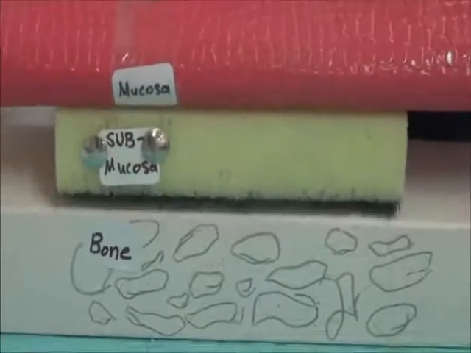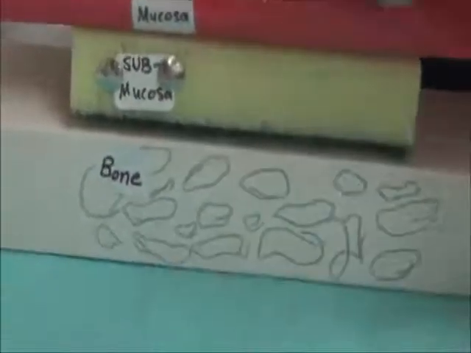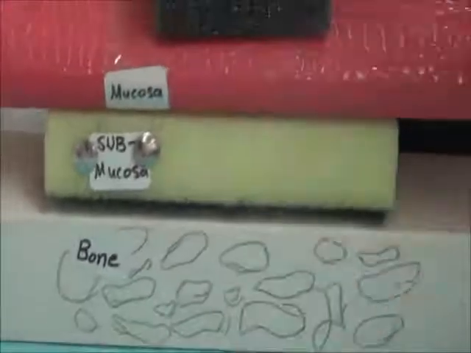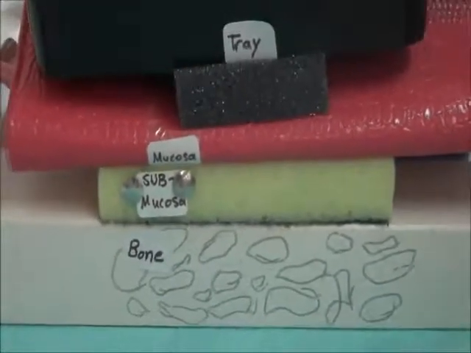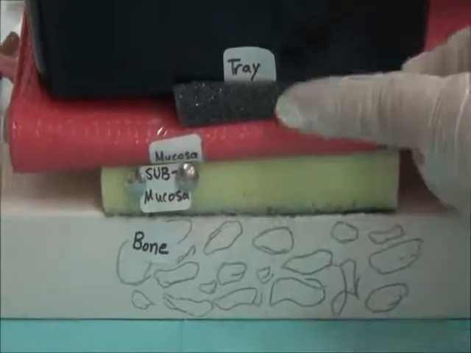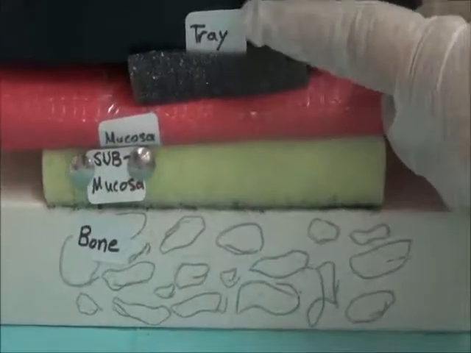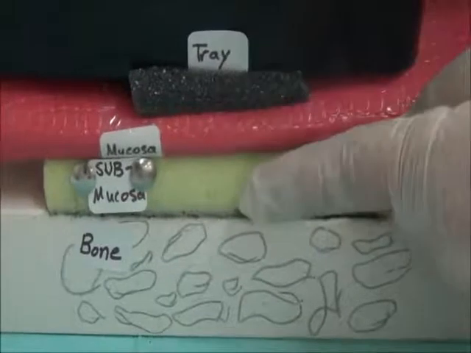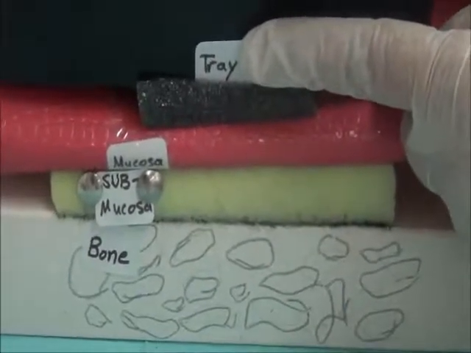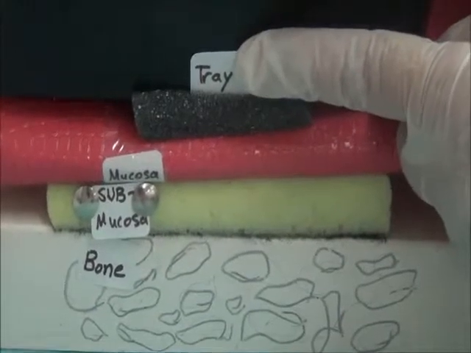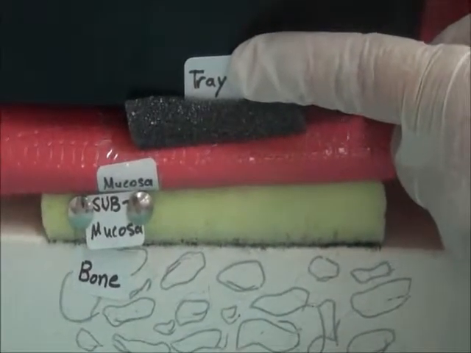Then I place my impression material in between, and then take the tray and squeeze. This means that the impression material is squeezed between the tray and the mucosa and the layers beneath. That means everything is compressed and recorded as such. This is called compressed status.